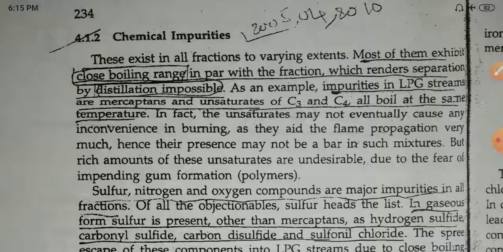Again, these exist in all the fractions to varying extent. Most of them exhibit a close boiling range with the fractions, which renders separation by distillation impossible. As an example, impurities in LPG streams are mercaptans and unsaturated compounds; C3 and C4 all boil at the same temperature.